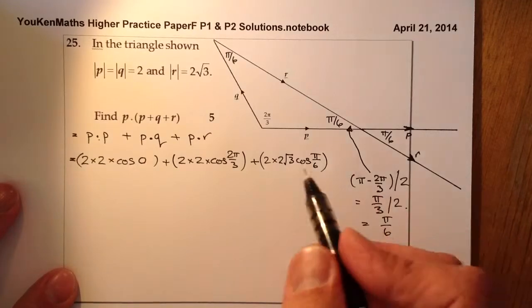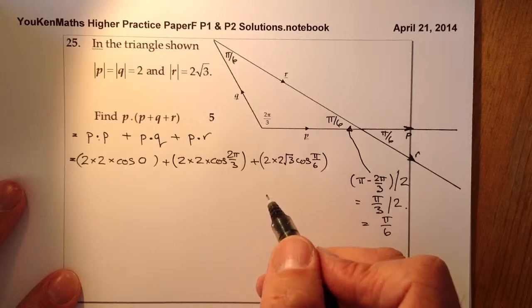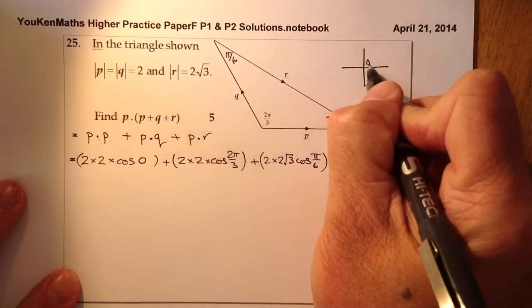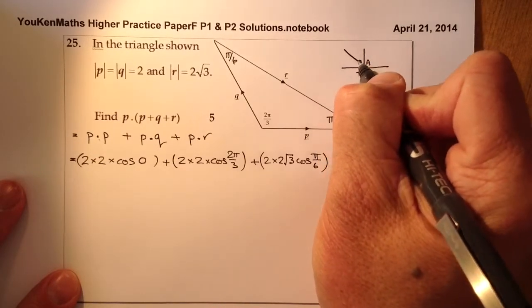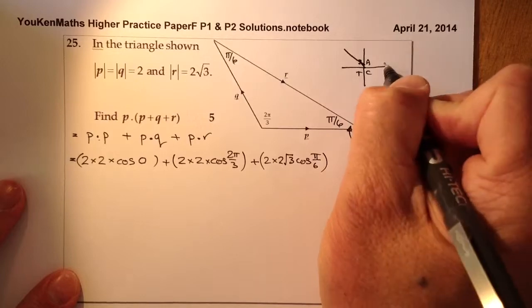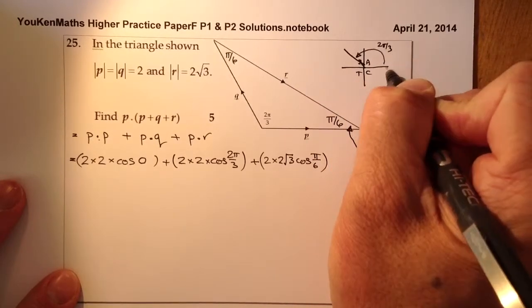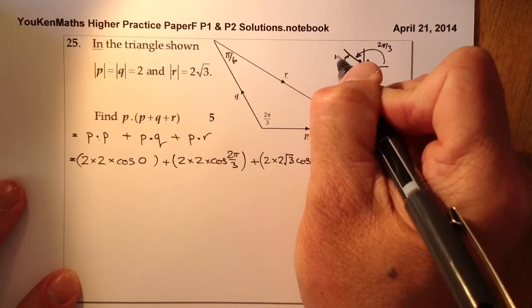Right, so if I think about cosine 2 pi upon 3, or cosine 120, if I think about a CAST table, 120 degrees would be sitting in here somewhere. So that would be 120 degrees, or 2 pi upon 3, we go all the way around there. The acute angle that I've got here is just pi upon 3.